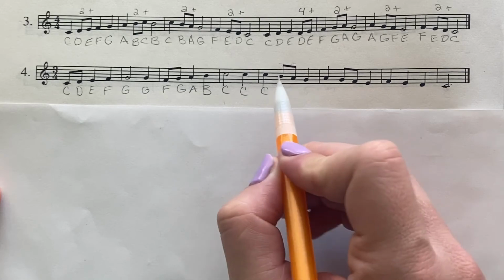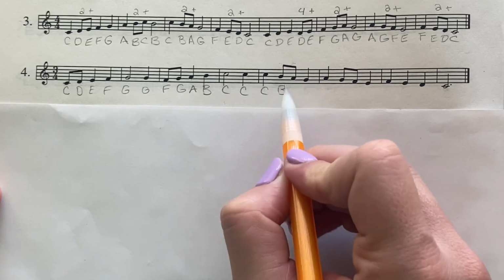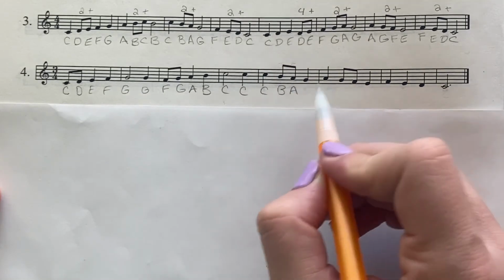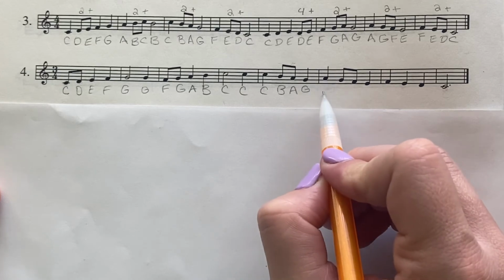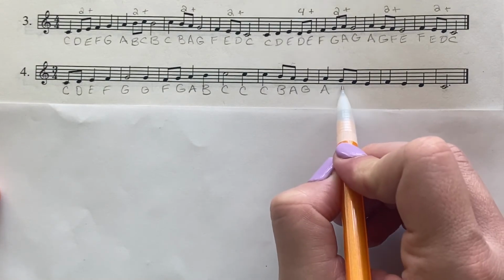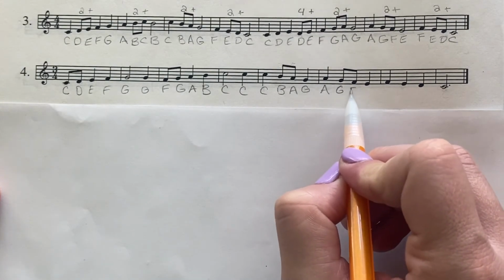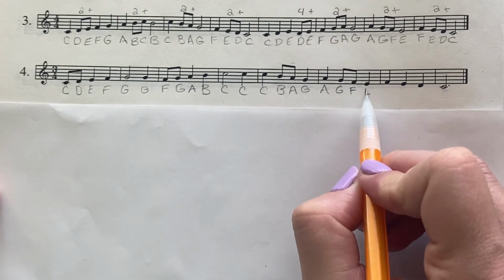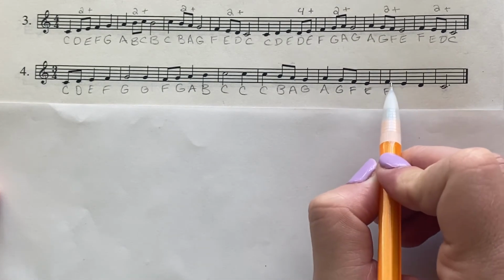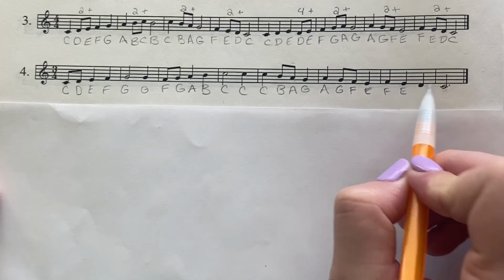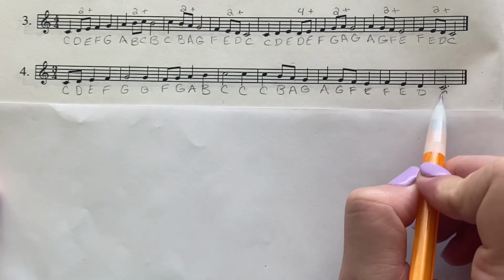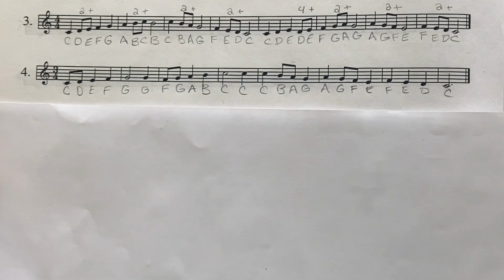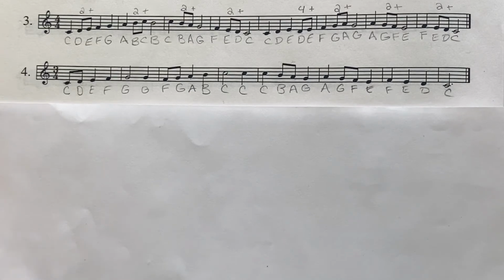I love when that happens. Down to B, down to A, down to G, back up to A, back down to G, down to F, down a step to E, up a step to F, down a step to E, down a step to D, and we end on C. Nice, easy pattern, we usually start and end on the same note.